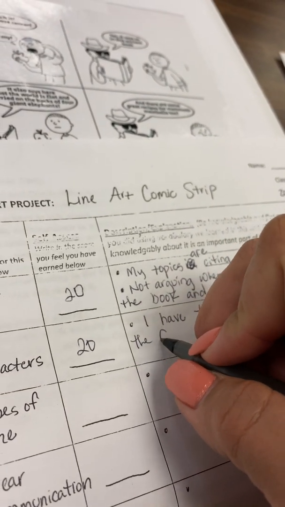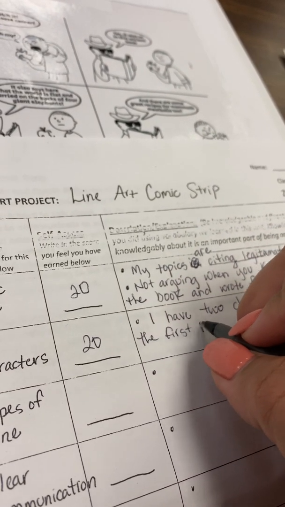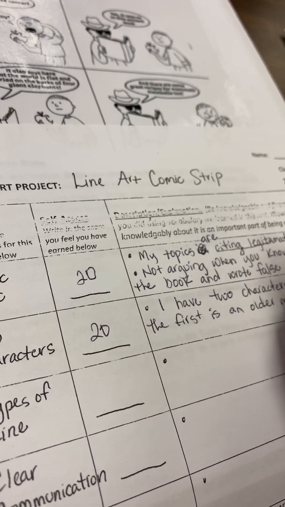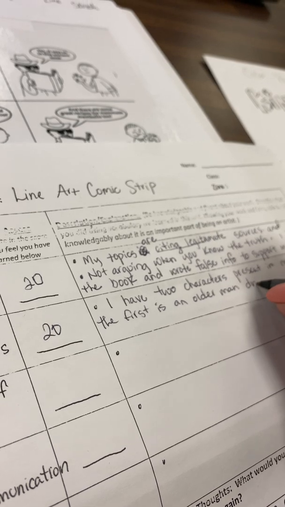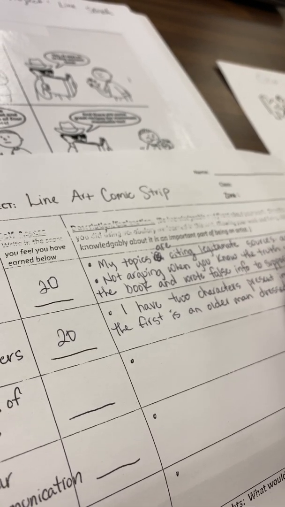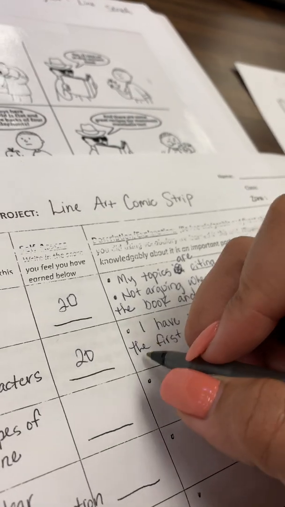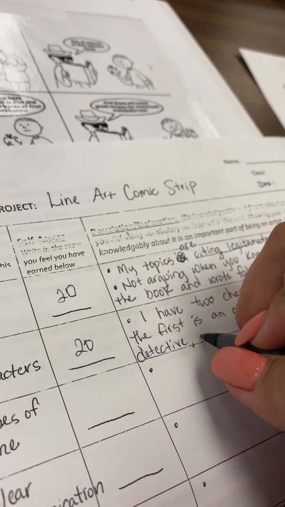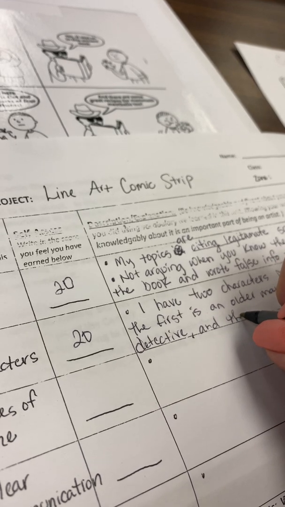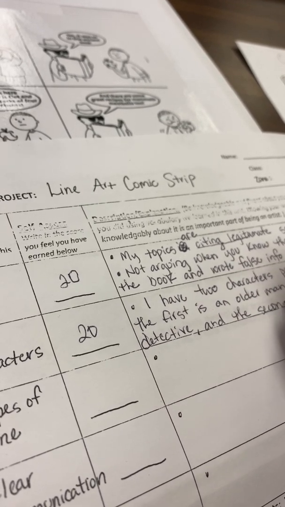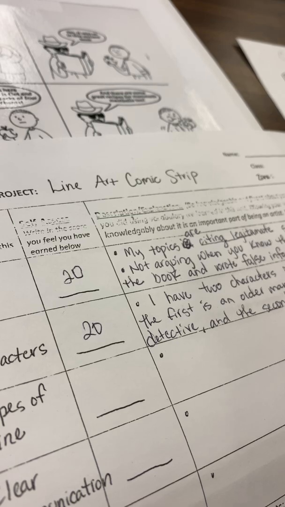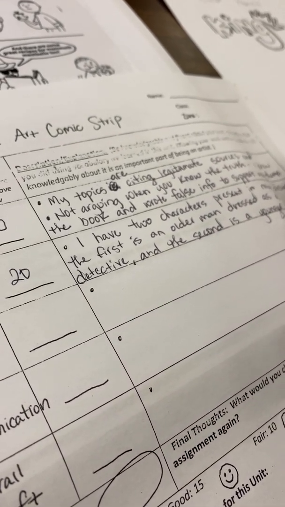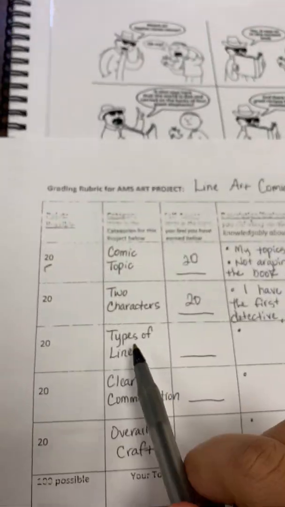Explain. The first is an older man dressed as a detective, and the second is a younger boy. Done. Okay, types of line.